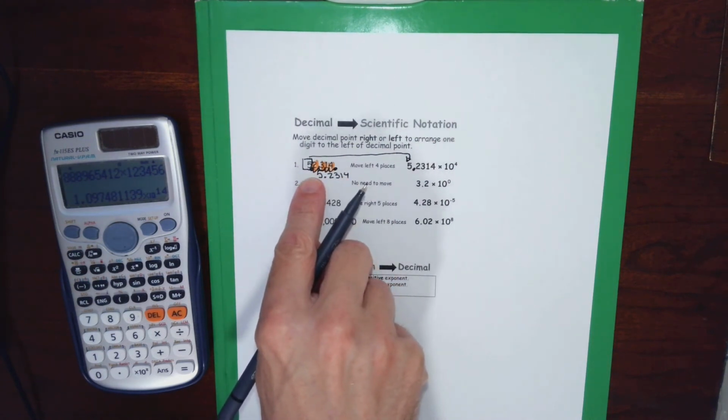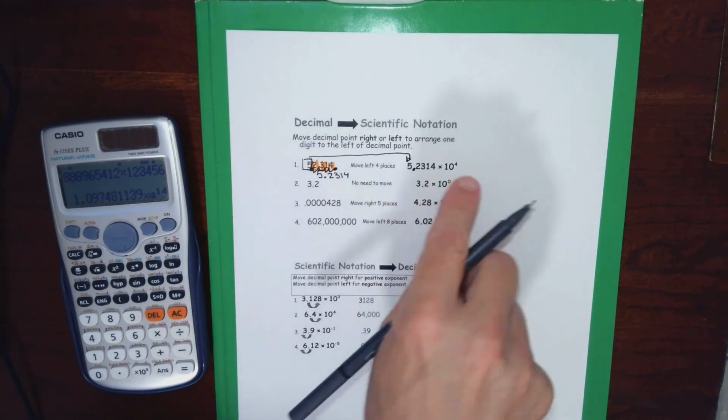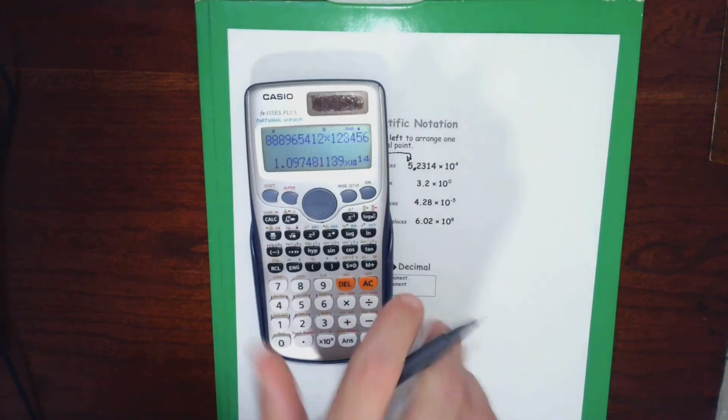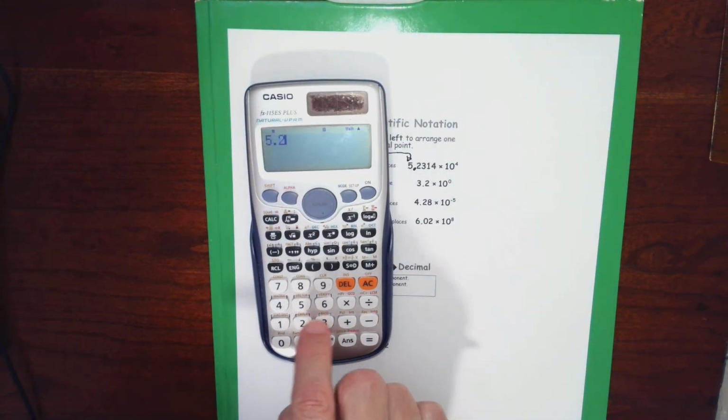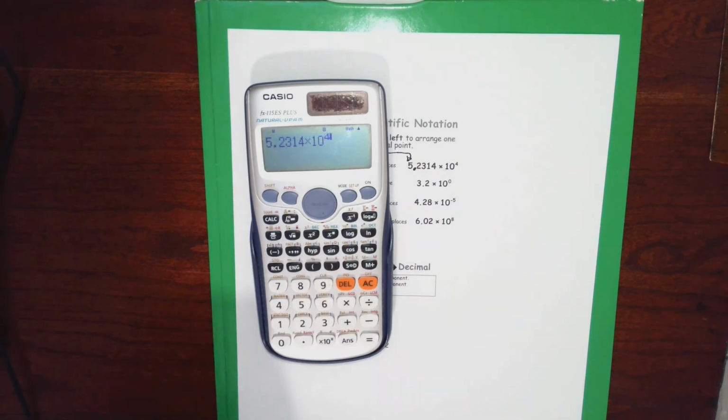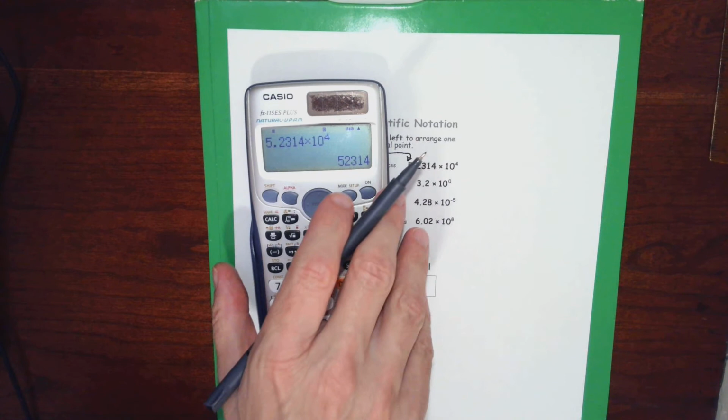Because 52,000 is a big number, I'm going to write a positive exponent. If I do this on my calculator, 5.2314 times 10 exponent 4, and I hit enter, it gives me 52,314.